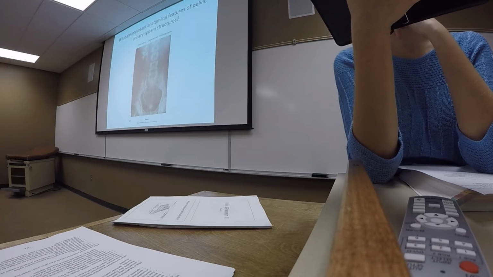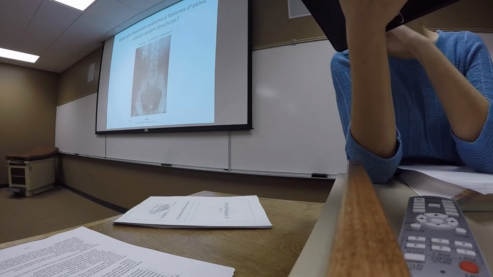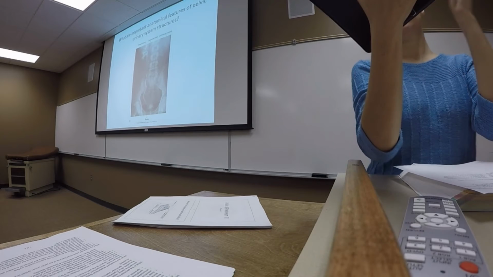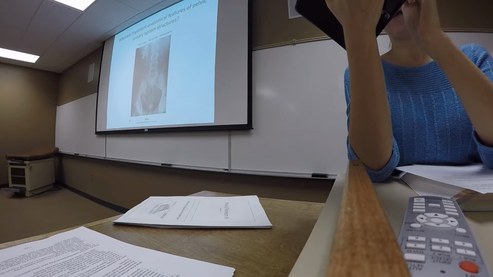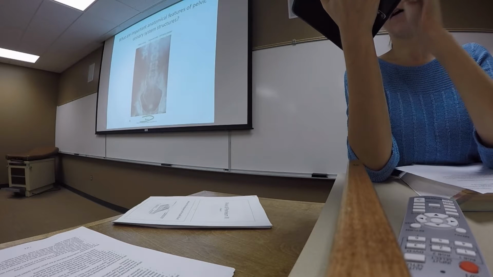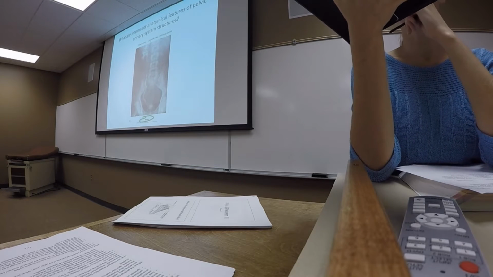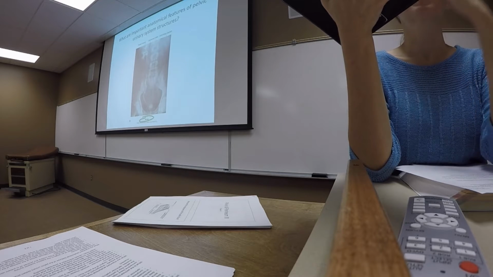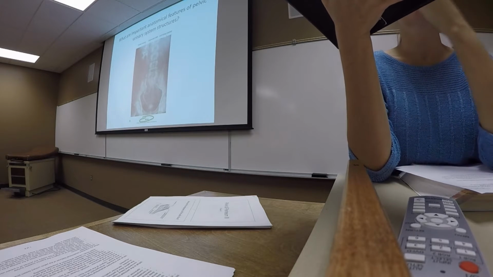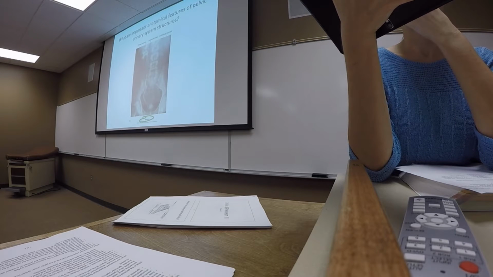Here's a couple of potential problems you can get with the urinary system. We talked about kidney stones. We also can have bladder stones. Often bladder stones are very small kidney stones that move into the bladder and then become larger and can get lodged in the bladder.